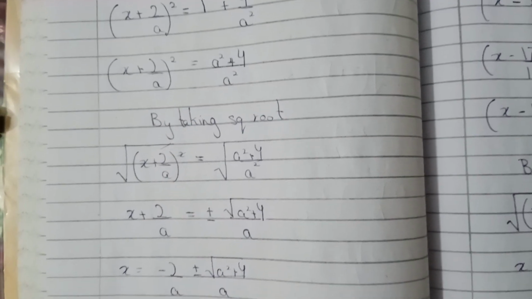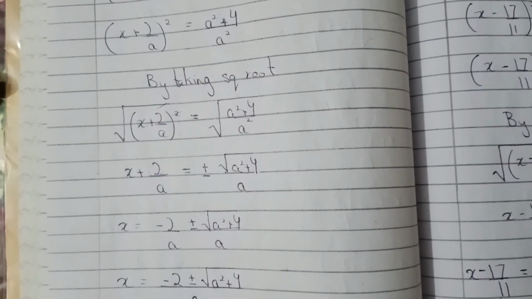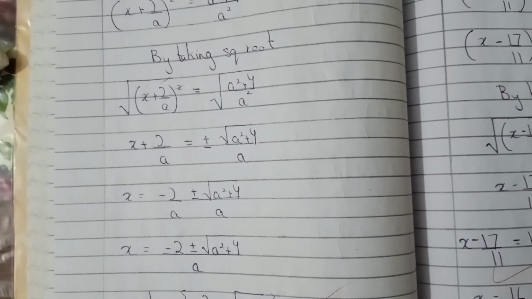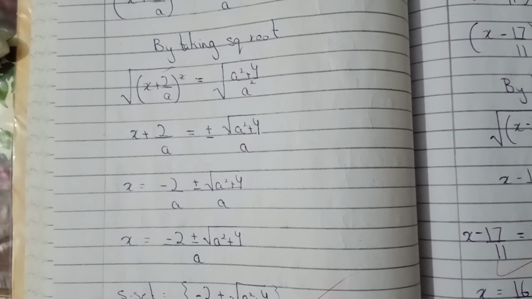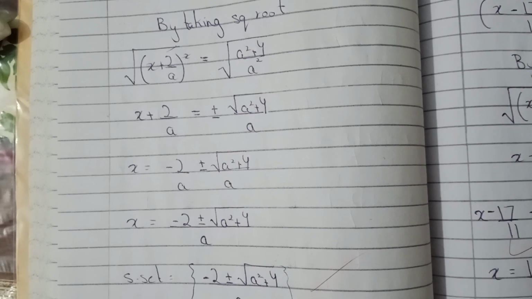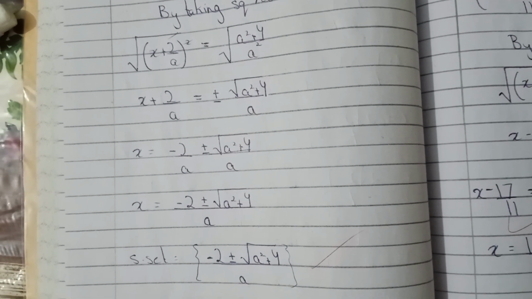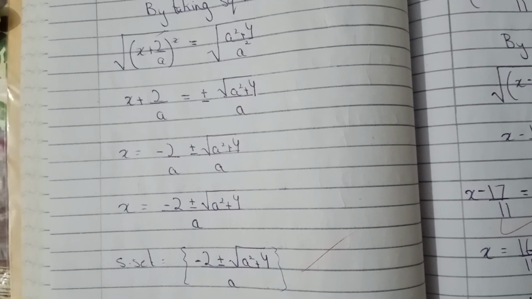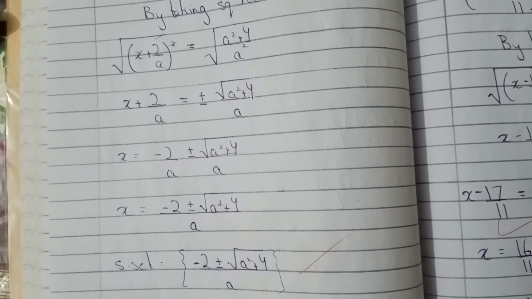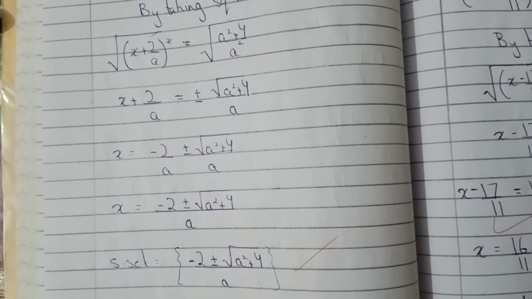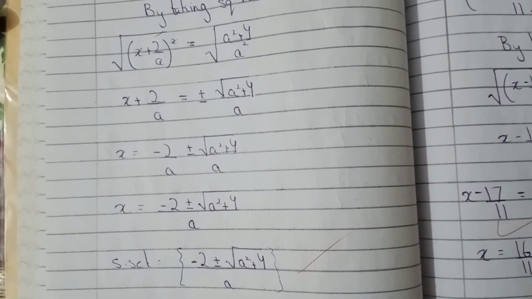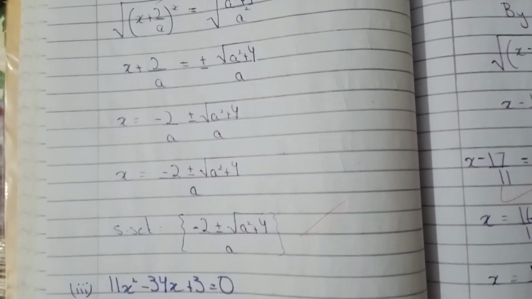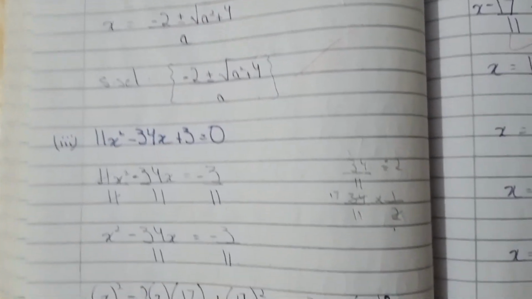Now we have to take the square root, and then we will get x plus 2 over a is equal to plus minus square root of a square plus 4 over a, because we have taken the square root of the a square, but we can't take the square root of a square plus 4 because we have an addition sign. So we have to change the sign side of 2 over a, it will become minus 2 over a. We have to take the LCM and we will get the solution minus 2 plus minus square root a square plus 4 over a. Now part 3, it is also similar to the previous part.